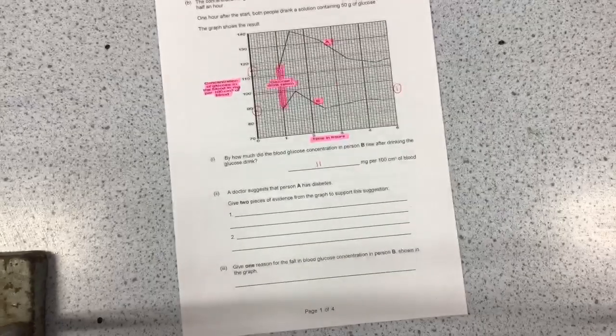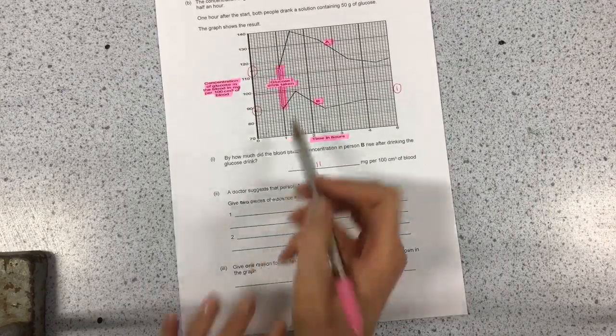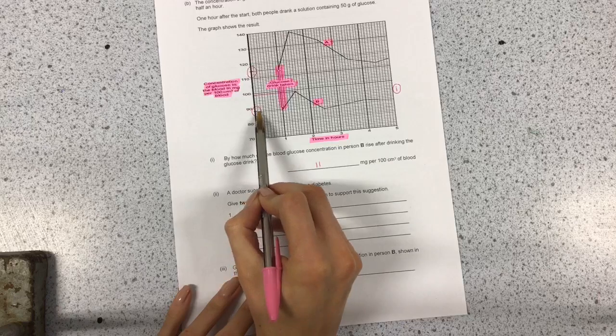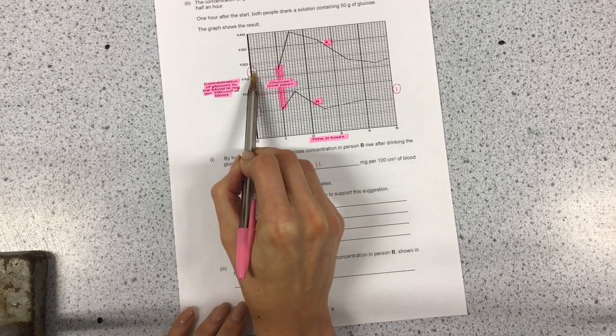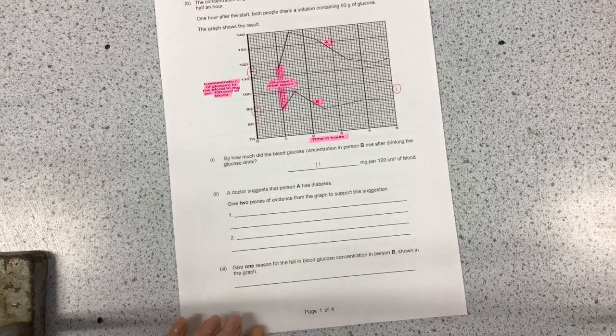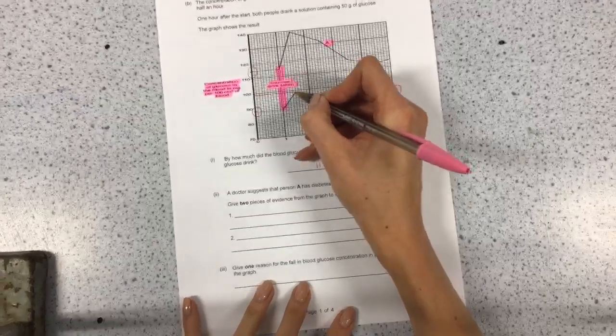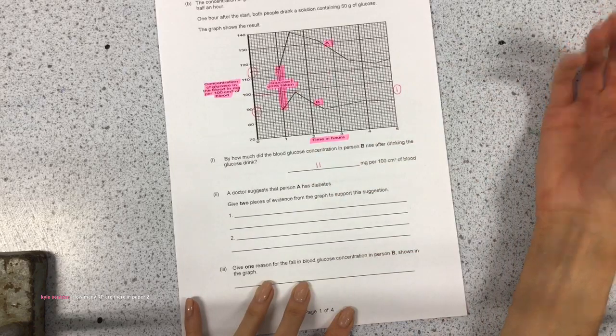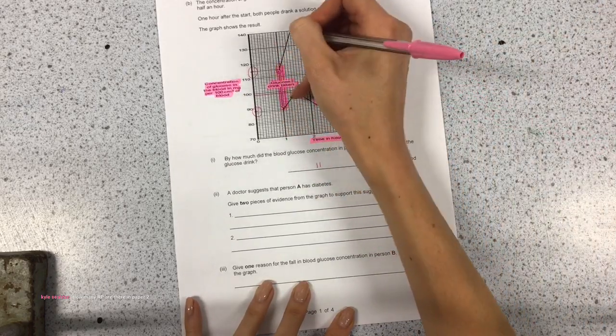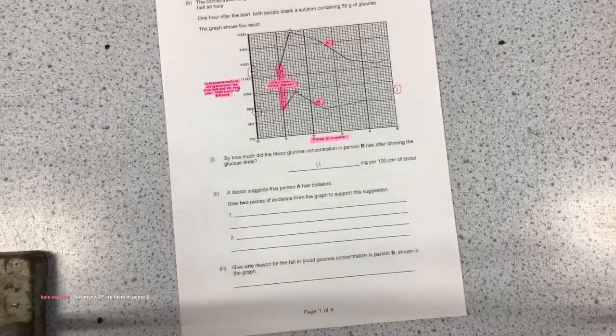So you could say that person B has got a blood glucose concentration of 88, whereas person A has got a blood glucose concentration of 115. You would only be able to accept the comparison of numbers, so you need both numbers in your answer. We could also look at how much the blood glucose has increased. Person B, we worked out, has increased by 11. You can quite clearly see that person A has had a much greater increase in their blood glucose concentration.